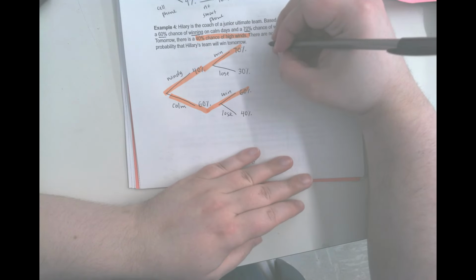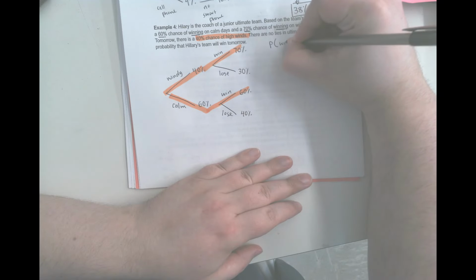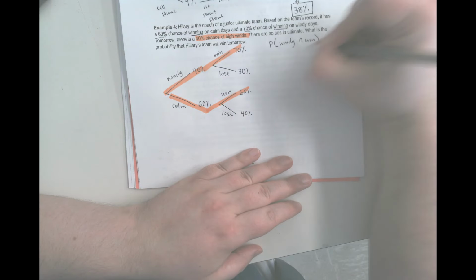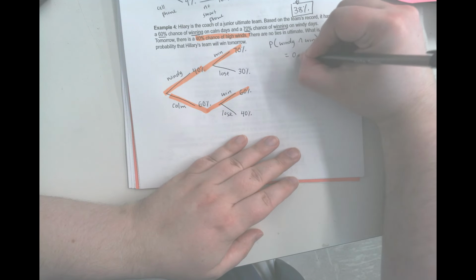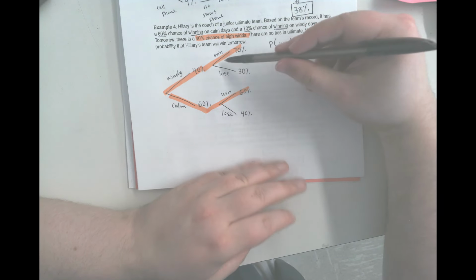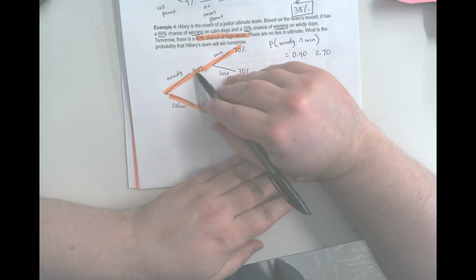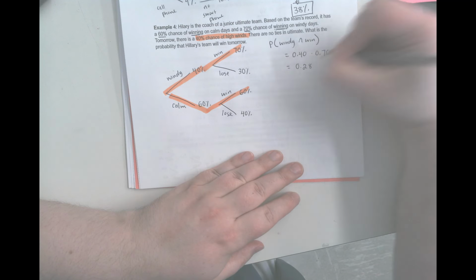Okay, so the probability of it being windy and we're winning is equal to the probability of it being windy times the probability of winning given that it is a windy day. So we're going to multiply these two percentages together, you get 0.28.